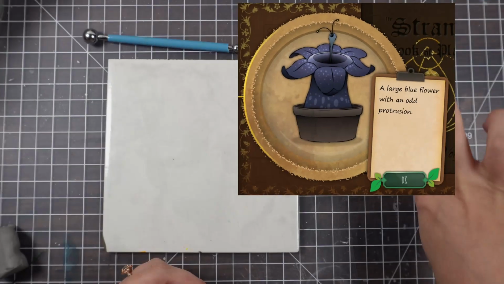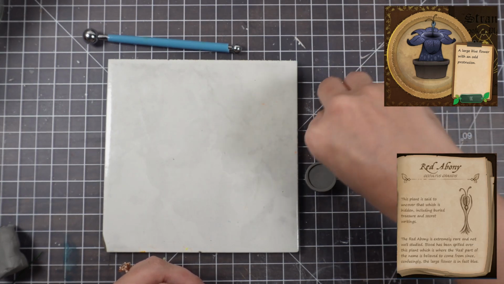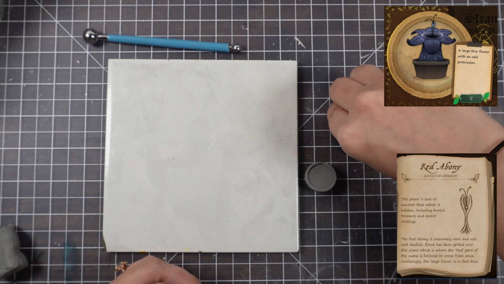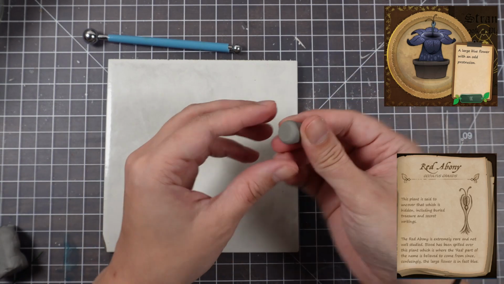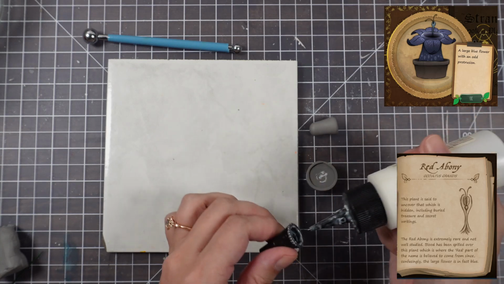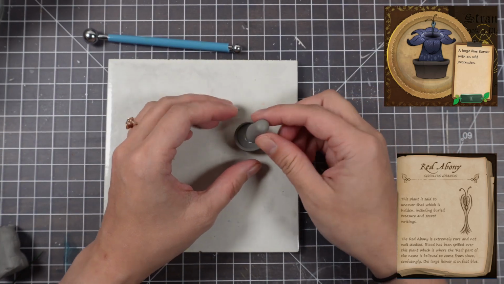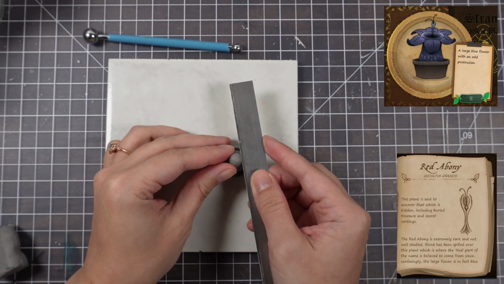Red Abony. The plant is said to uncover that which is hidden, including buried treasure and secret writings. The red Abony is extremely rare and not well studied. Blood has been spilt over this plant, which is where the red part of the name is believed to have come from, since, confusingly, the large flower is in fact blue.